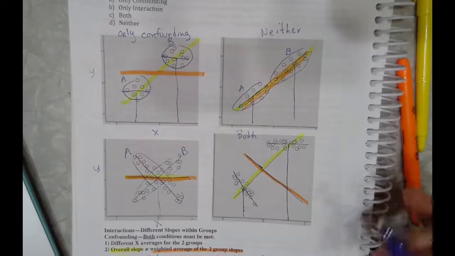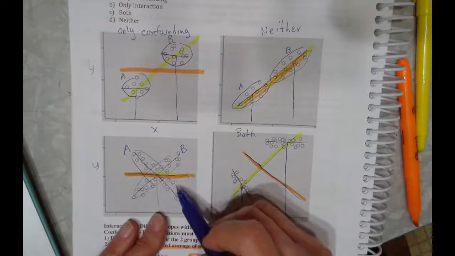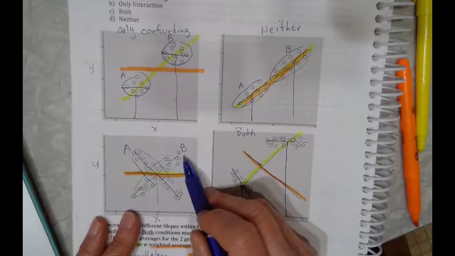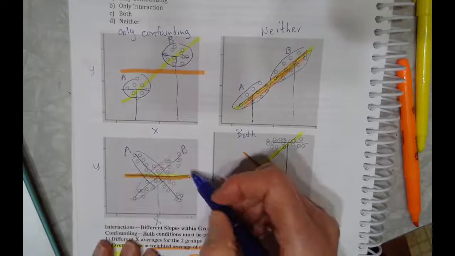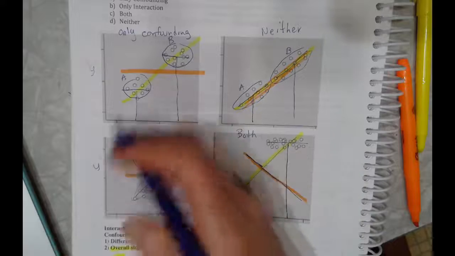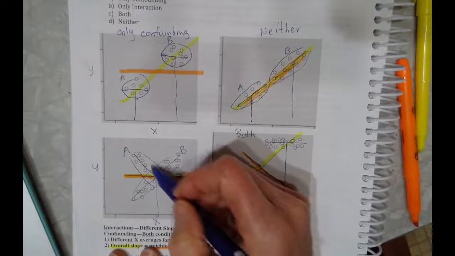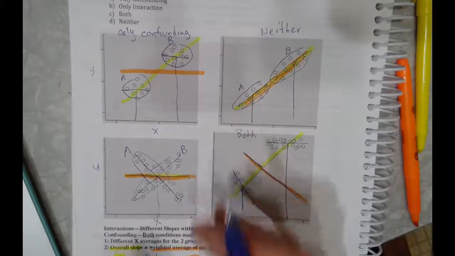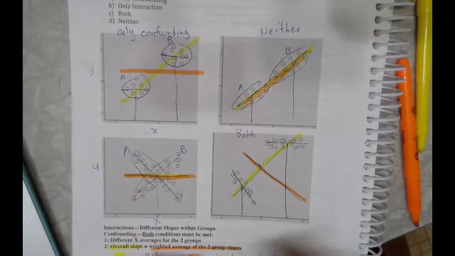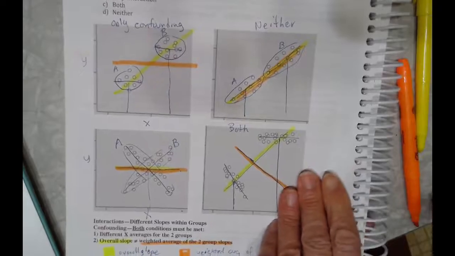Whereas with interactions, like here, there's no confounding. This basically says that if you average the A and B groups together, this X has no effect on Y. That doesn't mean it has no effect, but within each subgroup, it has an effect. All right, so that's chapter 31.